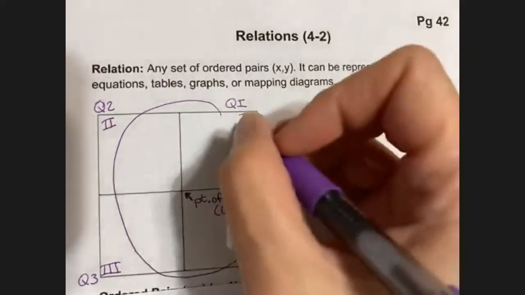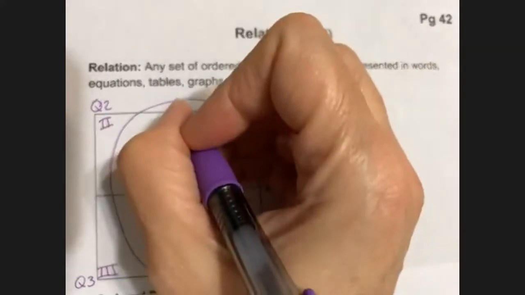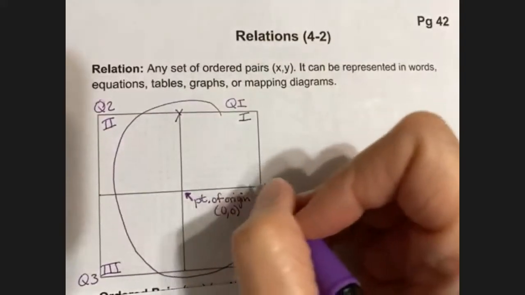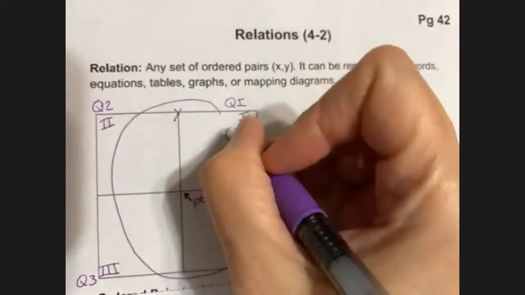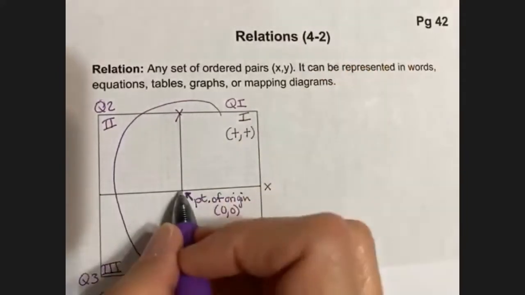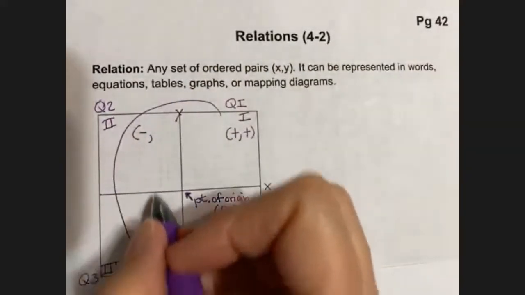Your quadrant 1 is always when X, and this is X and this is Y here, when X is 0 and on up, so your positives, and Y is positive as well. So we call this the positive quadrant. When you travel the X value from 0 to the left, it gets negative. So your X is negative and your Y goes up, it's positive.